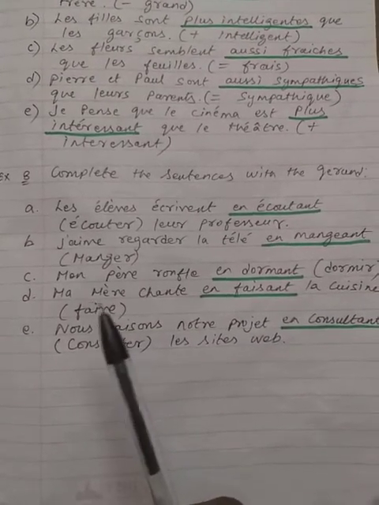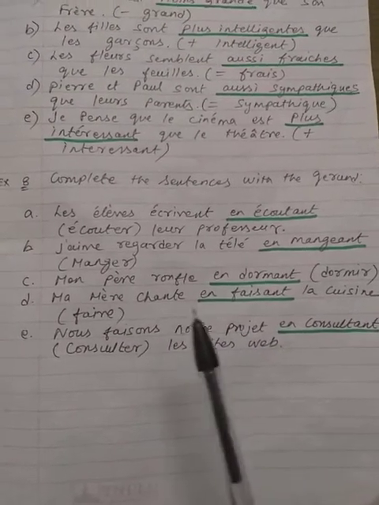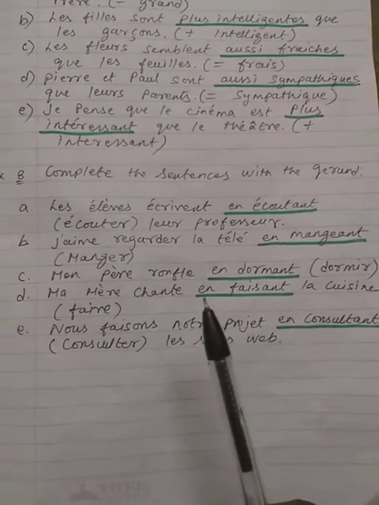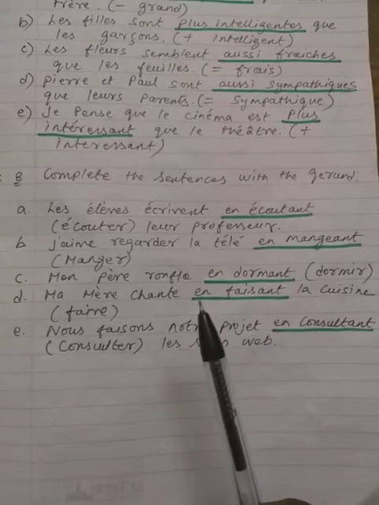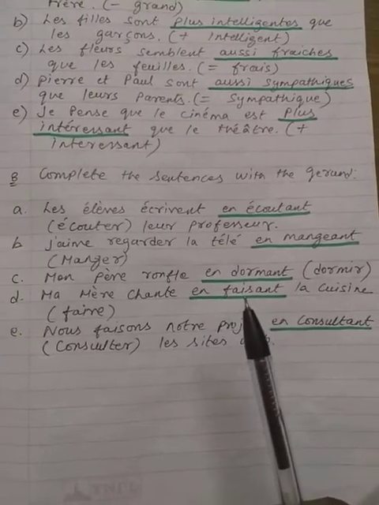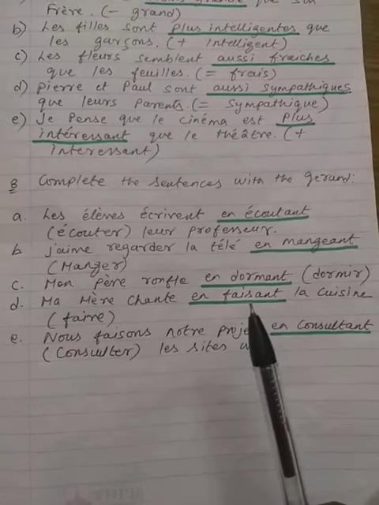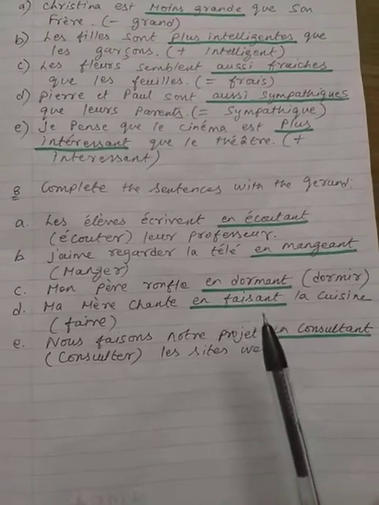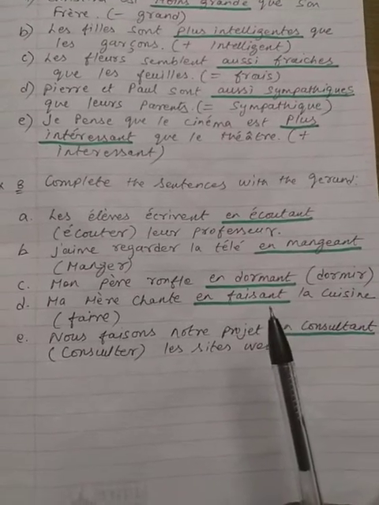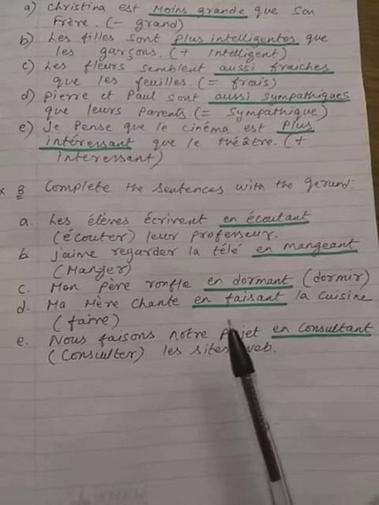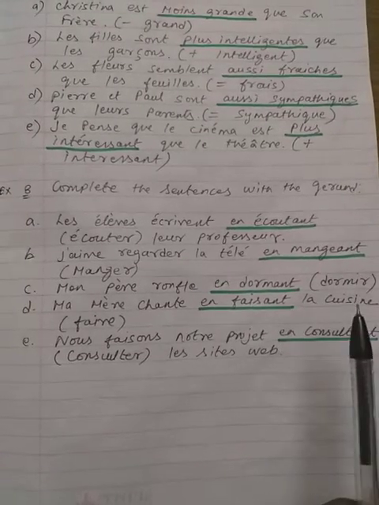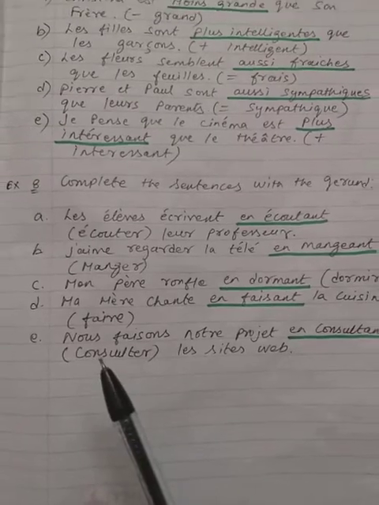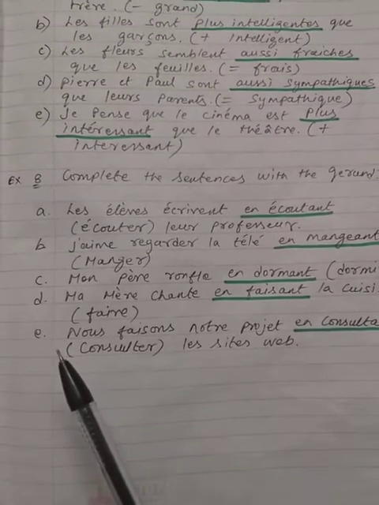Fourth question: Ma mère chante dash. My mother sings dash. Put this verb, faire, in gerund form. Write the preposition en. Faire verb, what is the nous conjugation? Nous faisons. Cut the ons, and faisons, then replace ons by ant. En faisant la cuisine. My mother sings while cooking.